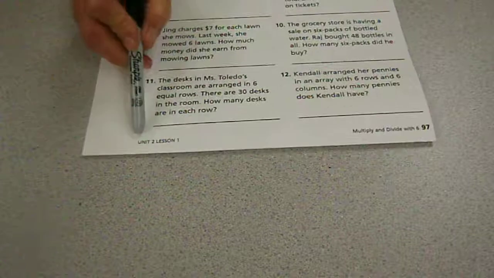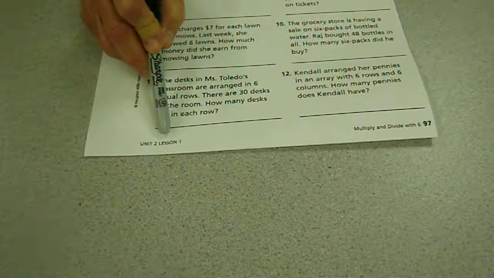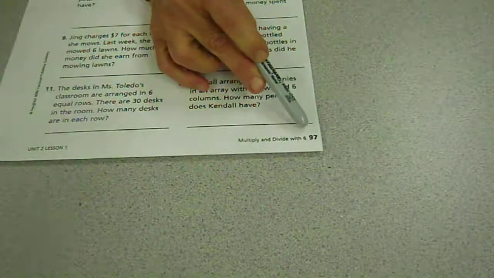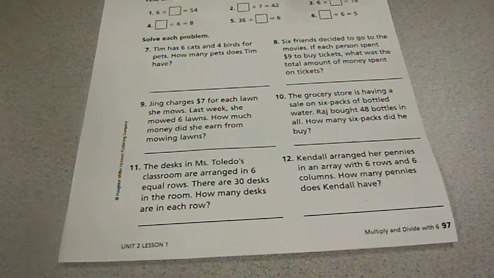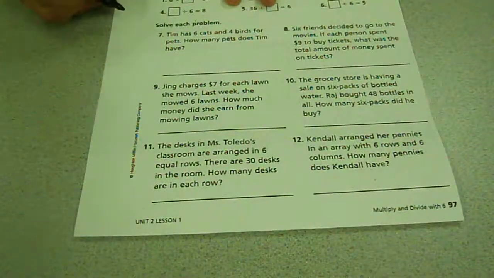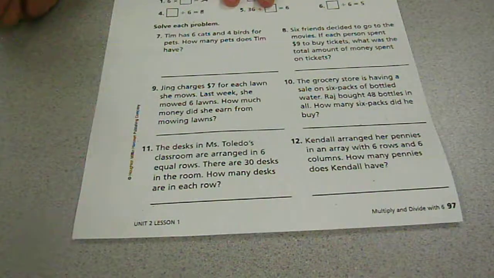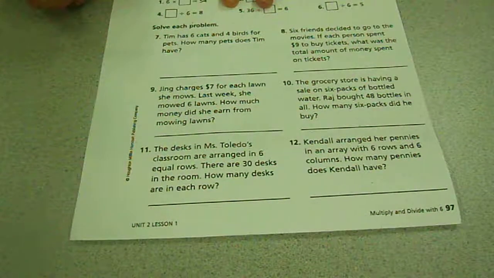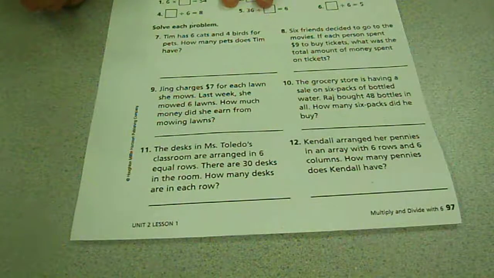Tonight's lesson is Unit 2, Lesson 1. Tonight we're going to multiply and divide with 6. So I think it's wise that we start doing our count by sixes on the side of our paper so that we practice it and we have a strategy to find factors that we do not know yet.